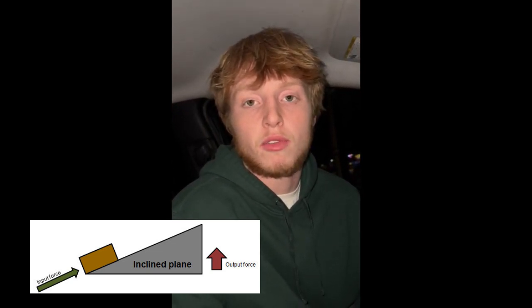The steeper you make your inclined plane, the closer the amount of force gets to the actual weight of the object. One example of an inclined plane is stairs. So stairs, it is sloped.